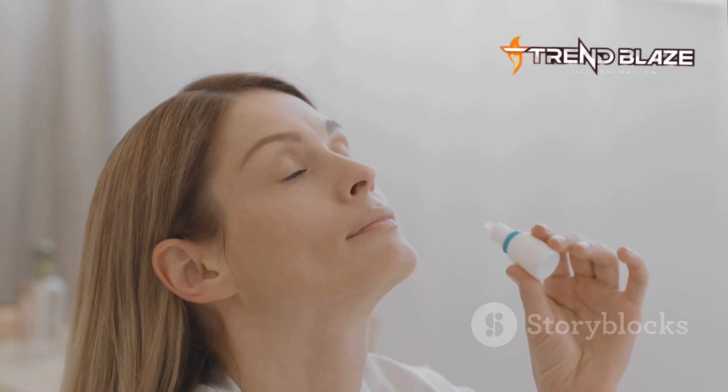Regular eye checkups and being aware of any changes in your vision can help maintain eye health and catch potential issues early.